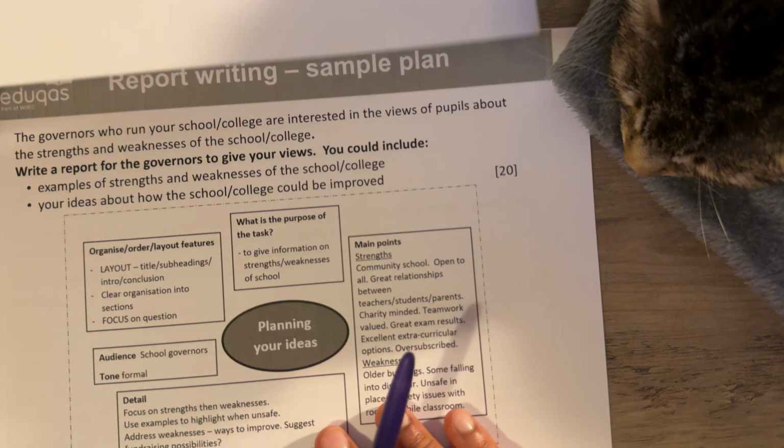And this is also a simple plan as well. You could find this resource available on the Educast website, but it just shows you how you have an intro, what the report's about, what it's going to show, strengths, weaknesses, more weaknesses perhaps, and a conclusion. Very straightforward. Remember, title, subheadings, focusing on the question is key.